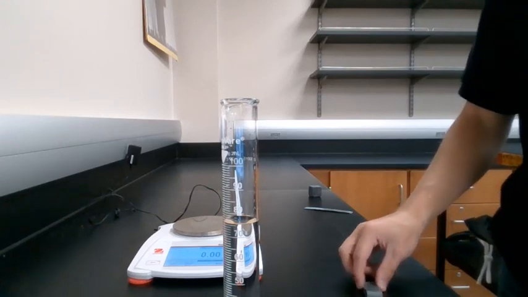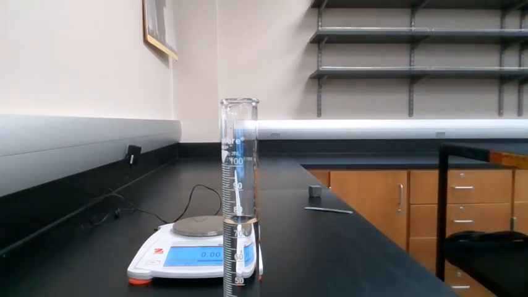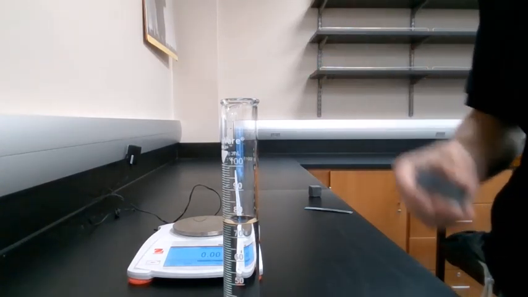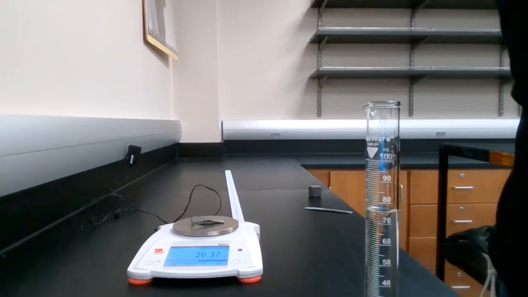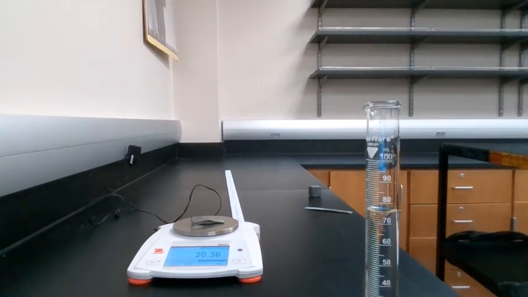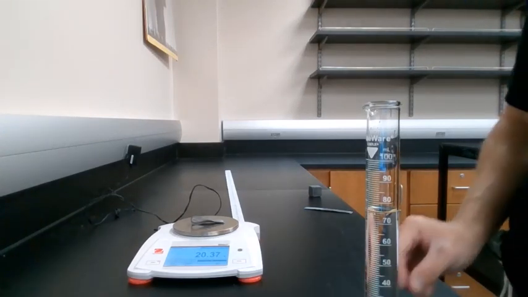Okay, so the next thing we're going to do is find out what the density of lead is. In order to do this, we need to first find out what the mass of our sample of lead is. So we're going to go ahead and place that sample on the scale, and we're going to record that value, which is in grams, in our data table under the mass of metal for lead section. So go ahead and record that number.